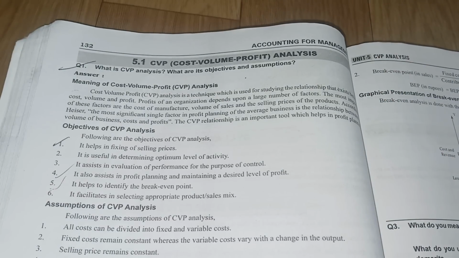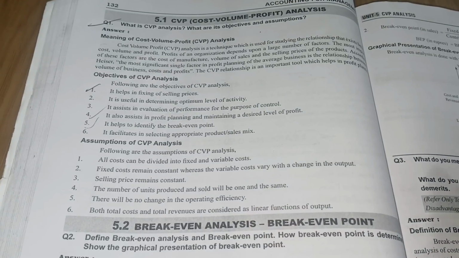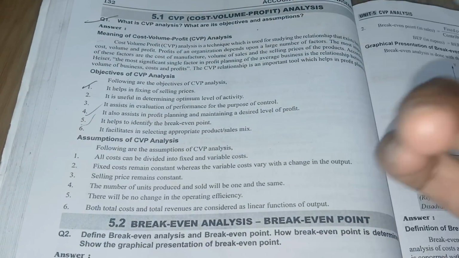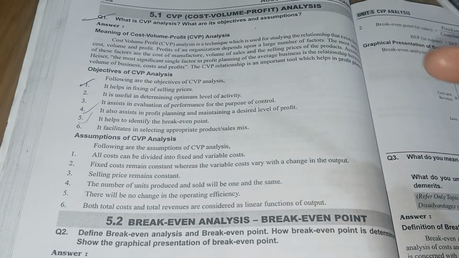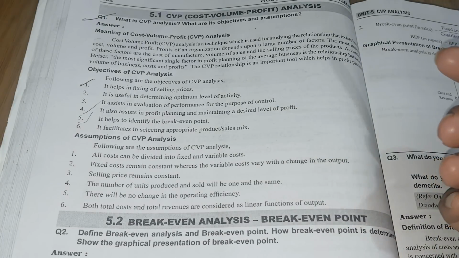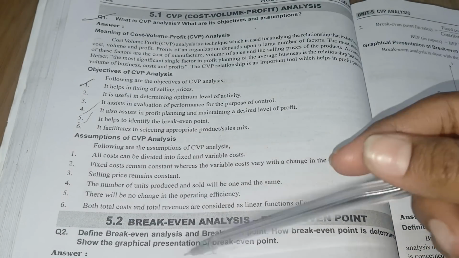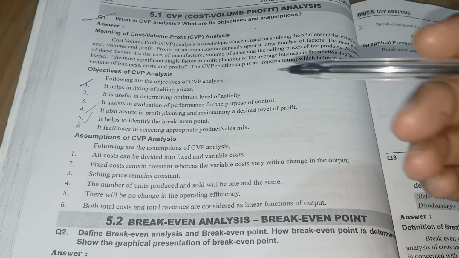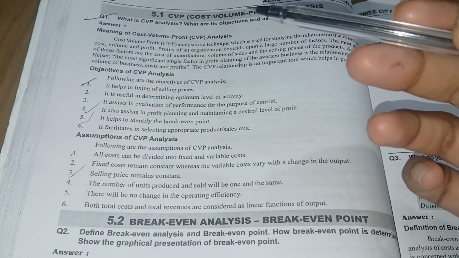Then what are the assumptions? Assumptions are nothing but rules. Whatever costs are there in an organization are divided into fixed cost and variable cost. Fixed cost is nothing but the expenses in an organization that are fixed. Variable cost means it changes every month. That is the first assumption. Next one, selling price remains the same. Whatever the selling price of a product is, that will be constant.